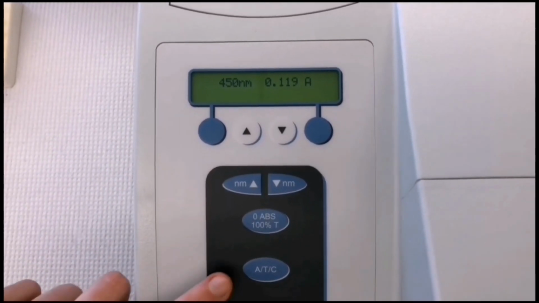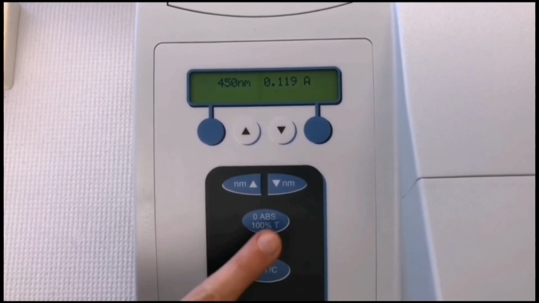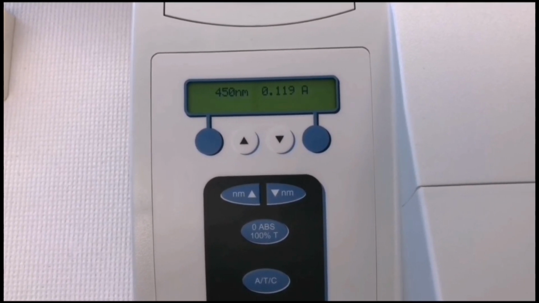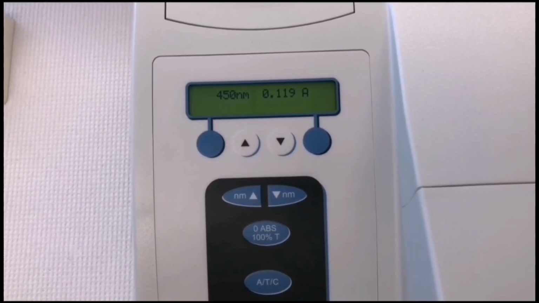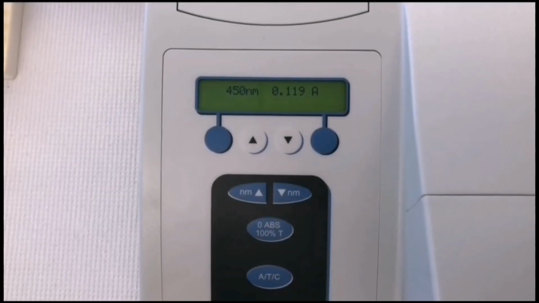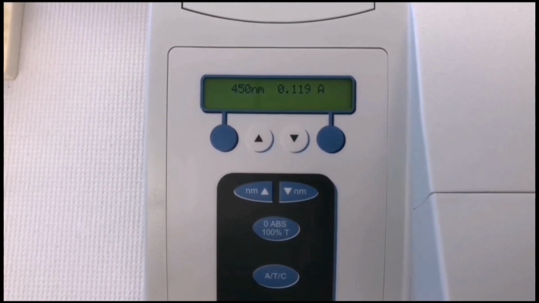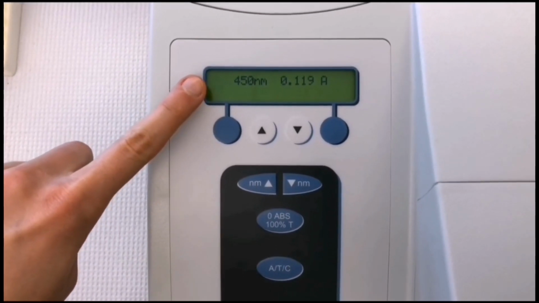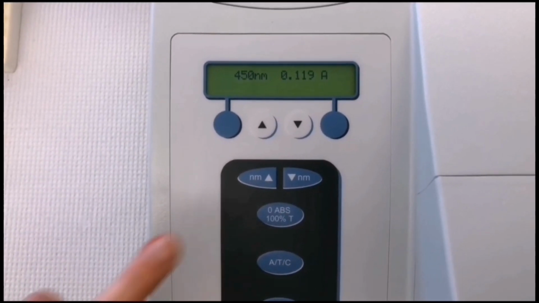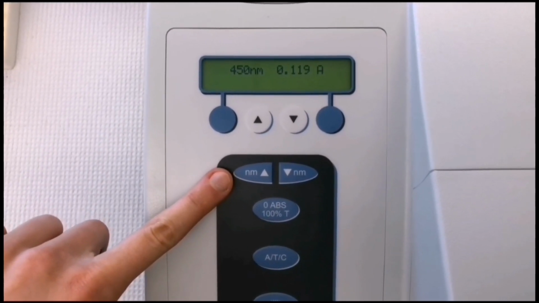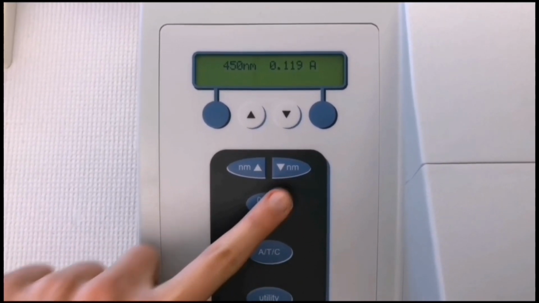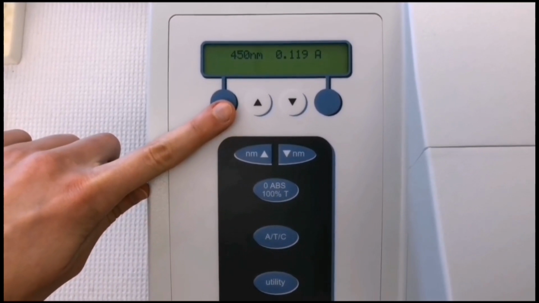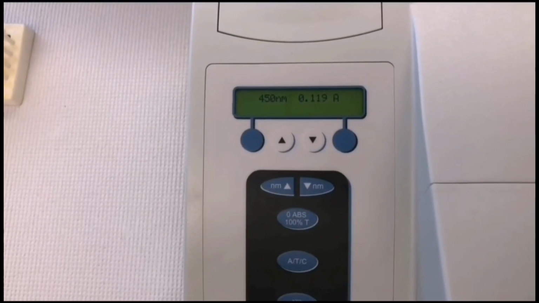And after that, adjust the filter wheel. Set the filter wheel to the corresponding filter for your chosen wavelength. For example, use the violet filter for wavelengths between 300 and 375 nanometers, blue for wavelengths 375 to 520 nanometers, yellow for wavelengths between 520 and 740 nanometers, and red for wavelengths 740 to more than 900 nanometers. Next, set the mode. Select the mode that displays percent transmittance or percent absorbance depending on your experiment requirements.